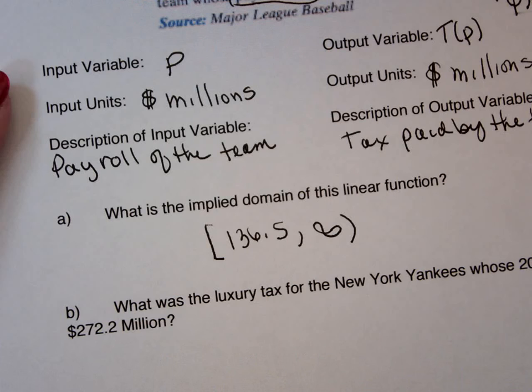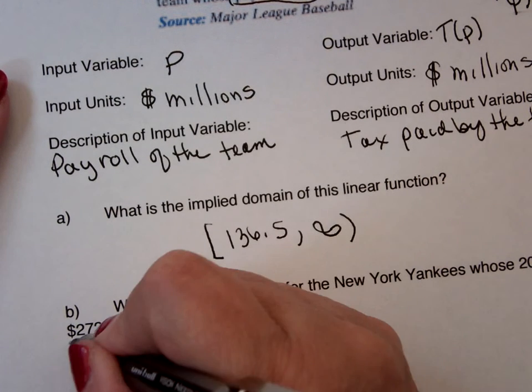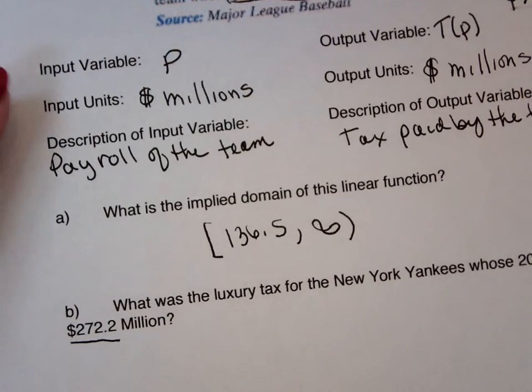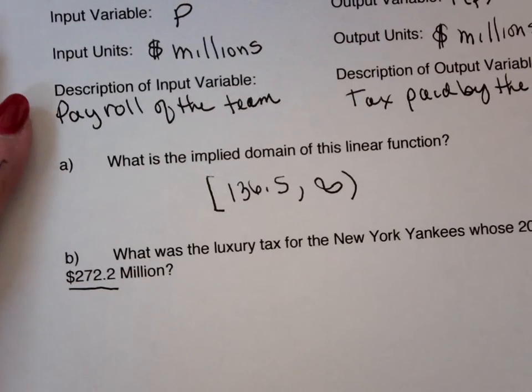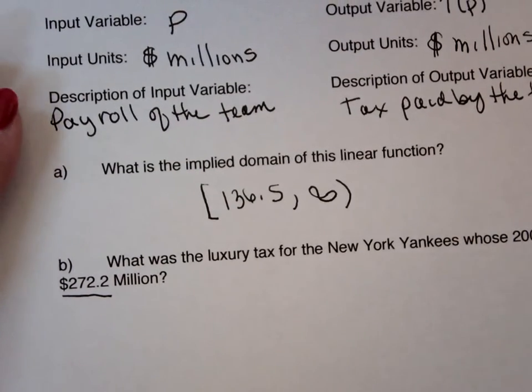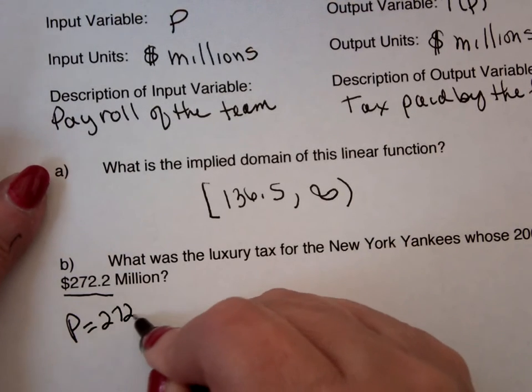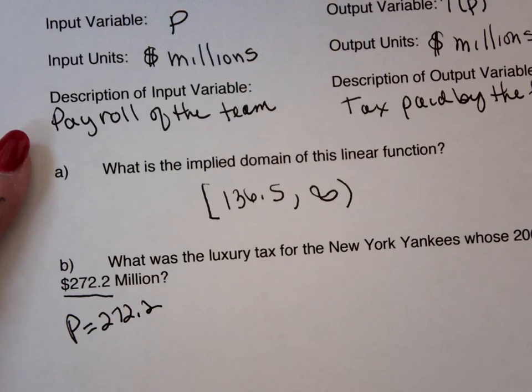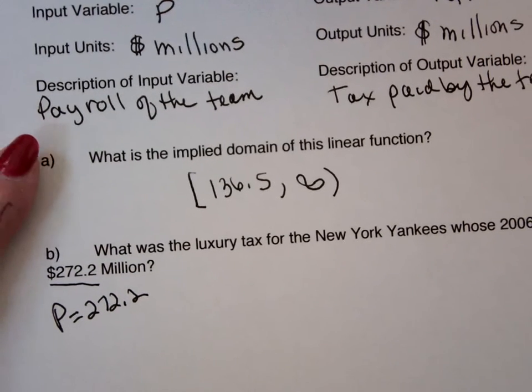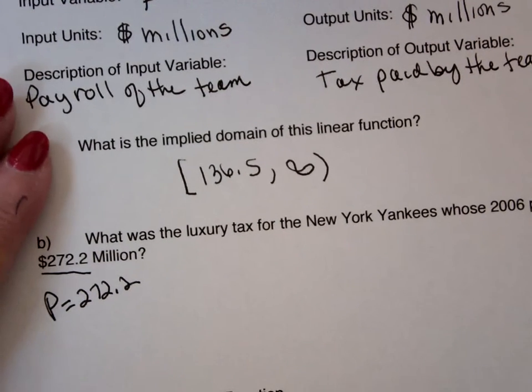Here's the Yankees. What is the luxury tax for the New York Yankees, whose payroll was $272.2 million in 2006? Well, what is it? This is a P value of 272.2. So I put in P and get out the tax.